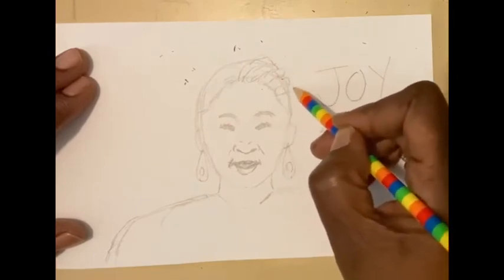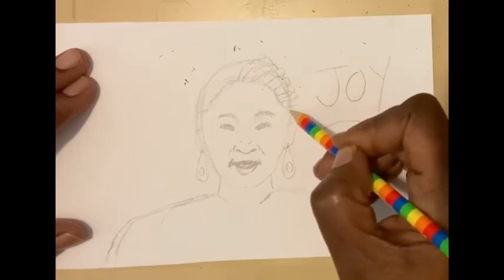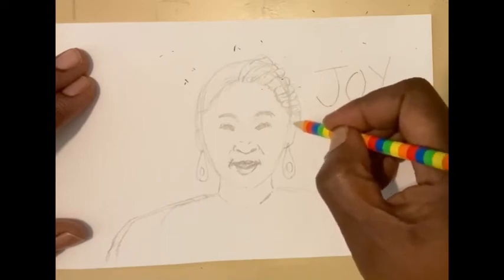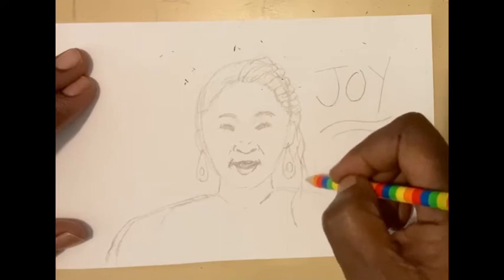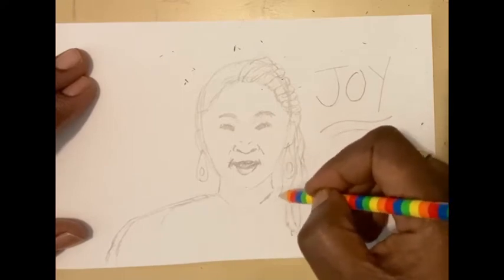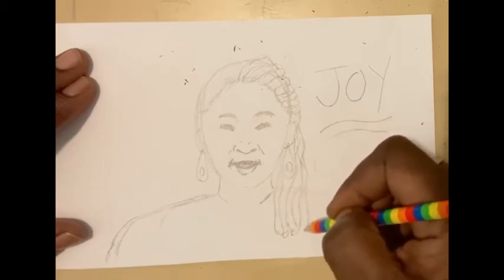I'm going to use some curved lines and some longer freeform shapes, kind of like thick lines, to sketch my hair. Sometimes it's a little crinkly, but actually today it's a little straighter. So I think I'm going to draw my locks a little straighter.